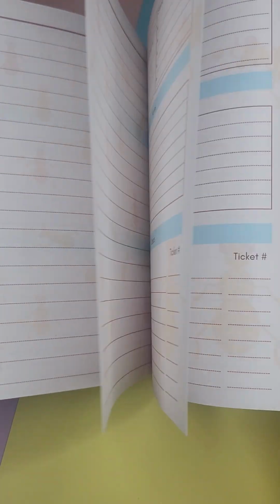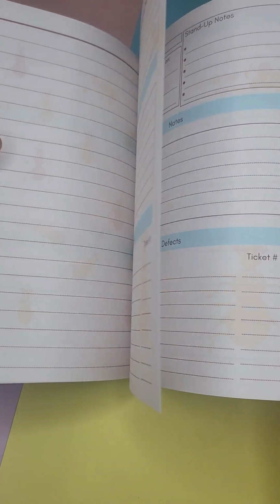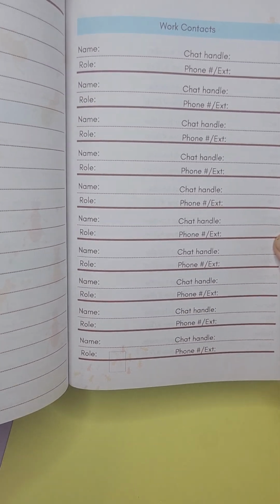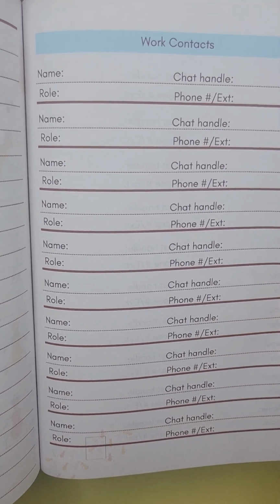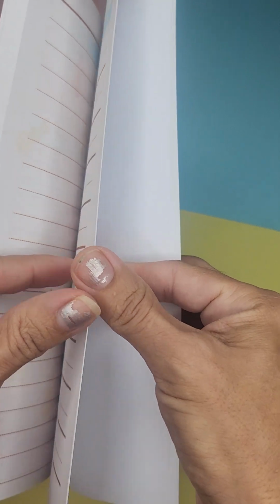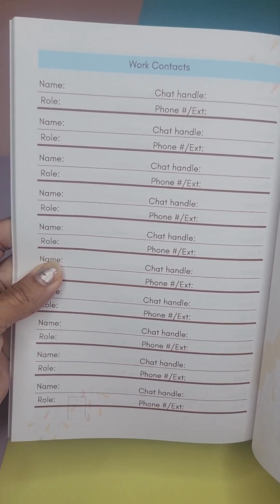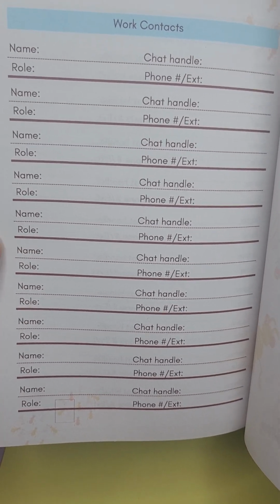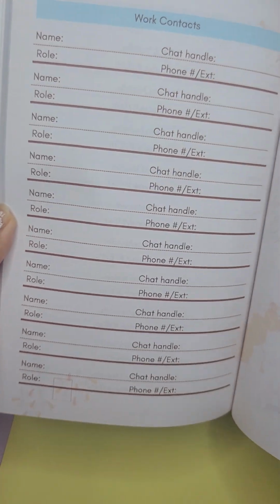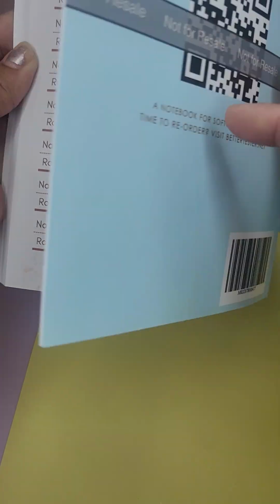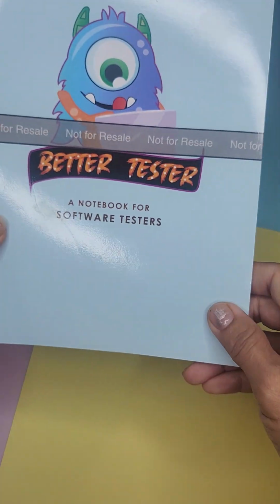And at the end, you're going to have something that I noticed I write in all my notebooks. On the back of every notebook, I always have my coworkers' chat handles and phone numbers and extensions. So I decided to put that on the very last page. There's about 2, you'll get front and back for that. So you can put your developer, your manager, the architects. That's what the role section is for. So fellow testers, etc. That's all in the back. And there you have it, the QR code for reordering.